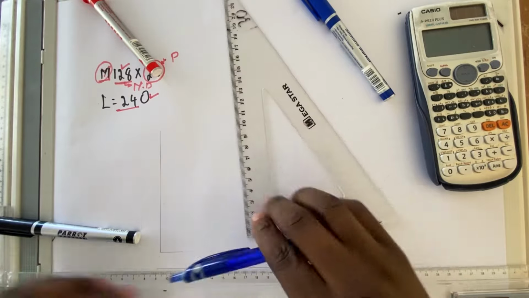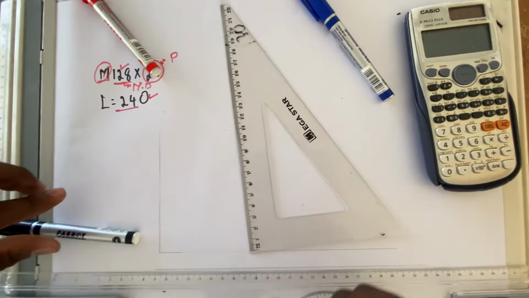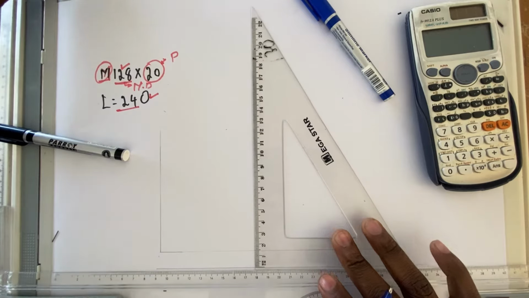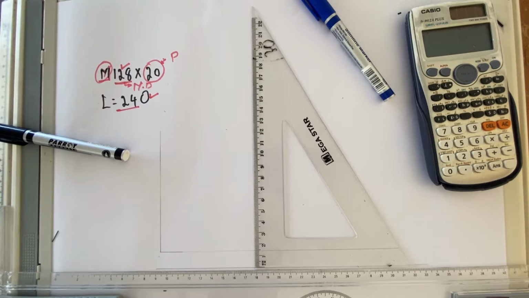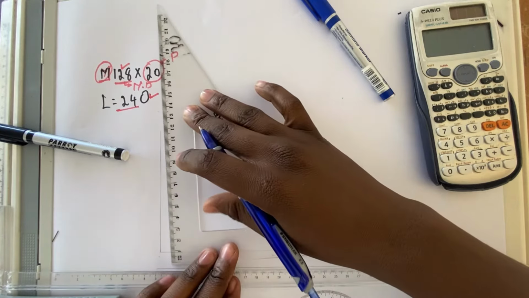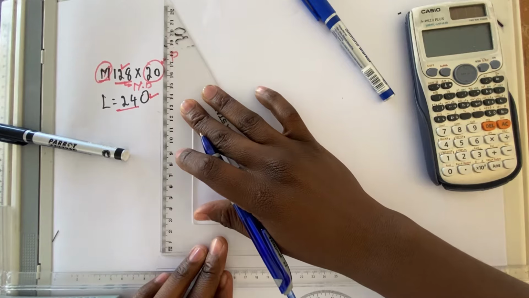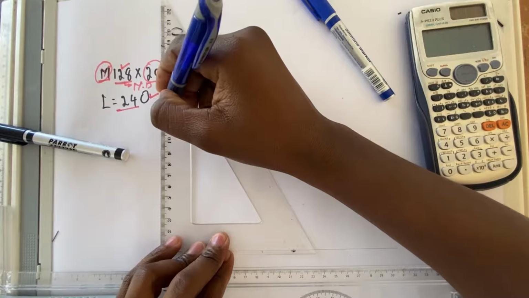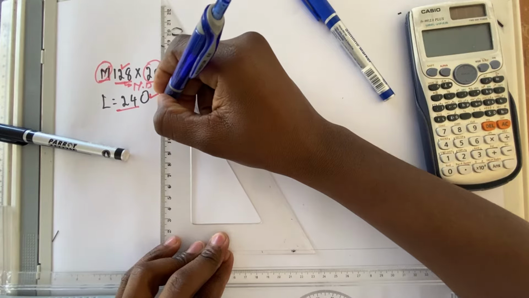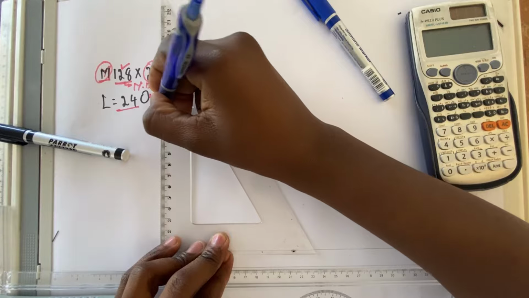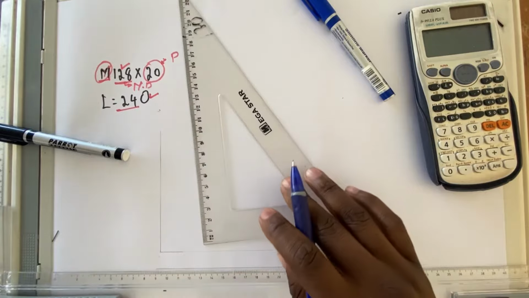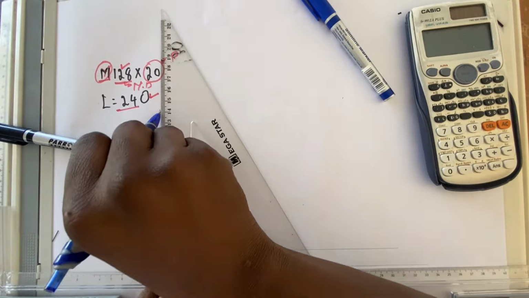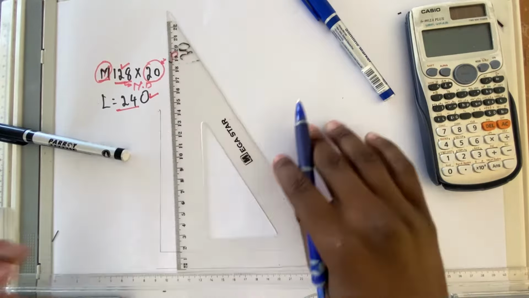Fine. So I need to measure them off. I said nominal diameter this side. Since this side will be my nominal diameter, the nominal diameter is what? 128, which is going to be 12.8. So measuring 12.8 will be there, 0.5, 0.6, 0.7, 0.8. 12.8 will be there. That is where it will end. So send the line going there.